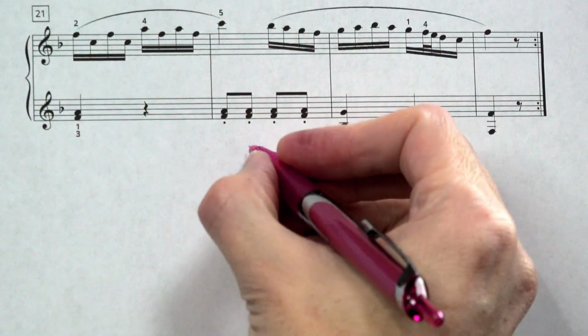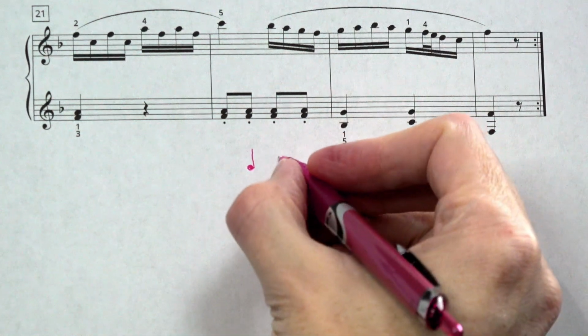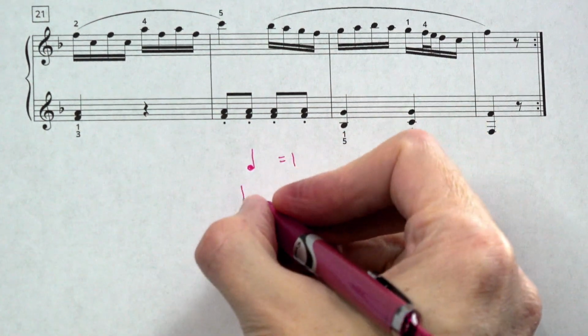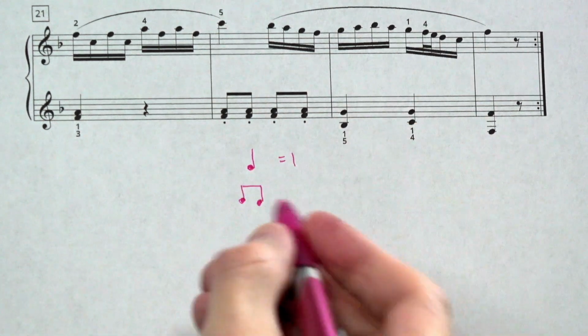Let's do a quick review of rhythms so this makes perfect sense. Remember, a quarter note equals one beat. And if you want to go twice as fast as that, you can use eighth notes.